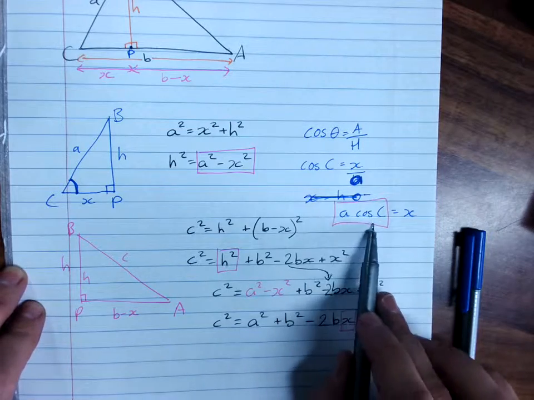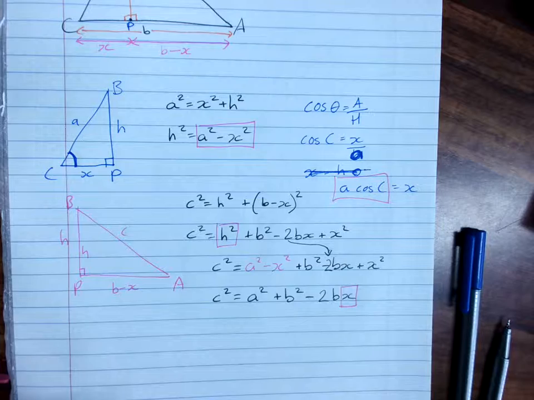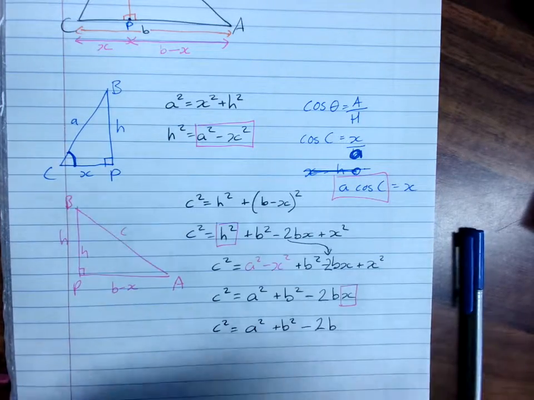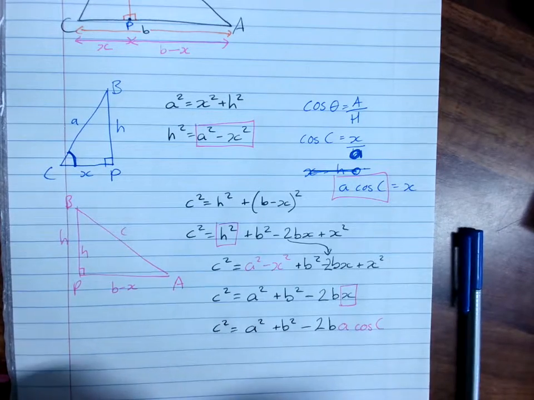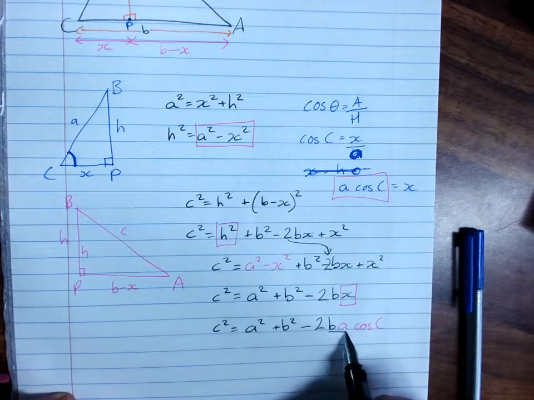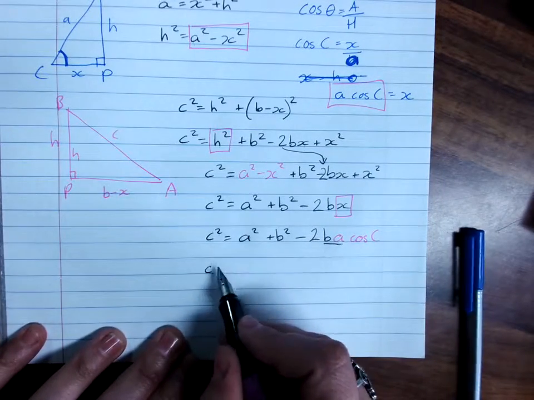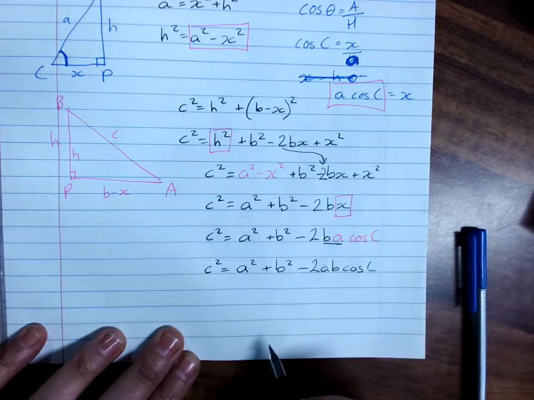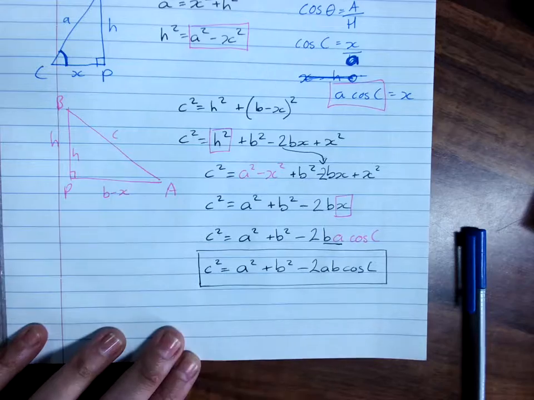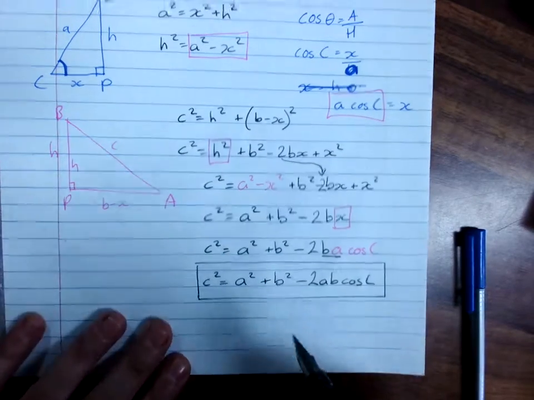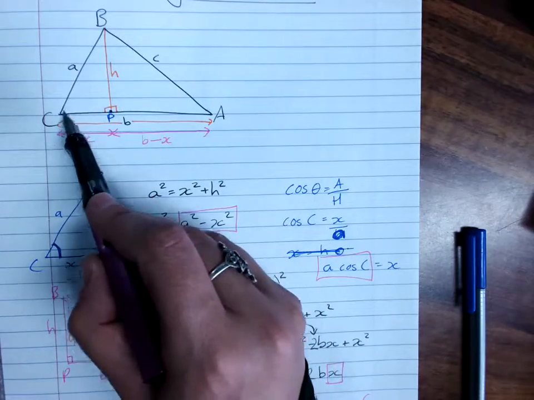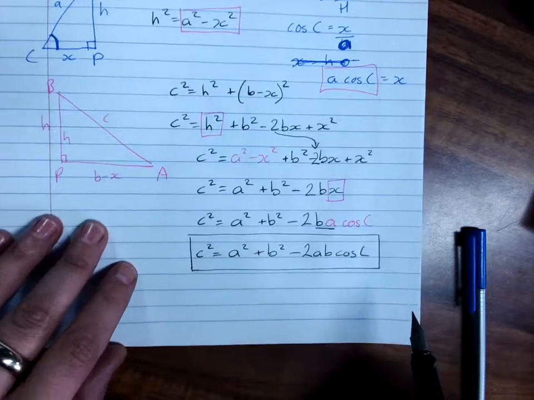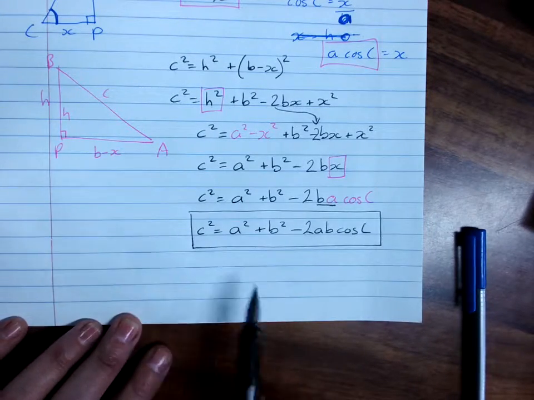So I'm going to substitute a cos C in where I've got that x. c squared equals a squared plus b squared minus 2b a cos C. And as we should write our pronumerals in alphabetical order, c squared equals a squared plus b squared minus 2ab cos C. And that is your cosine rule. As with the sine rule, we could quite easily put our divider down here or down here and get the relationship of the other sides, and they would all work out in that same relationship.